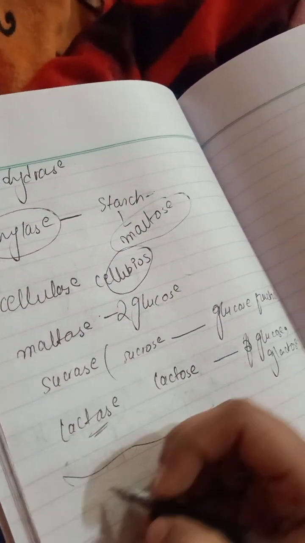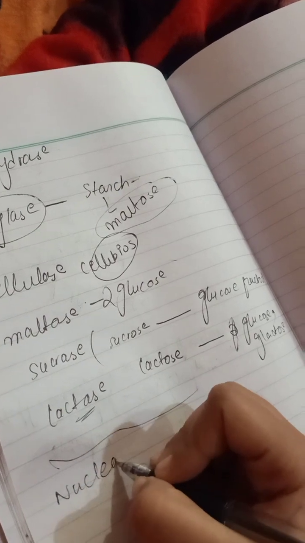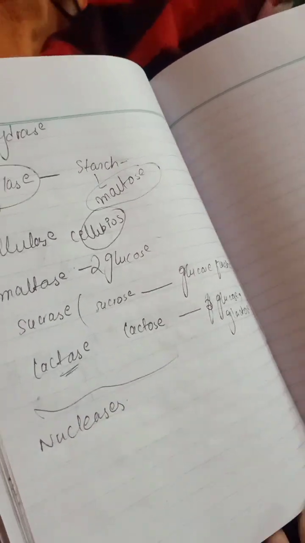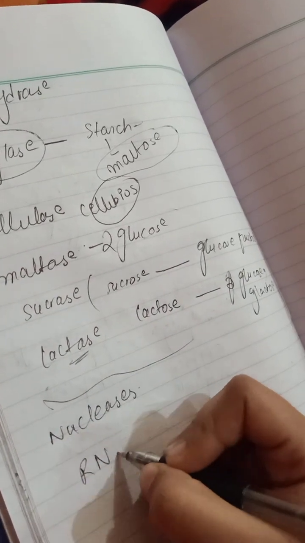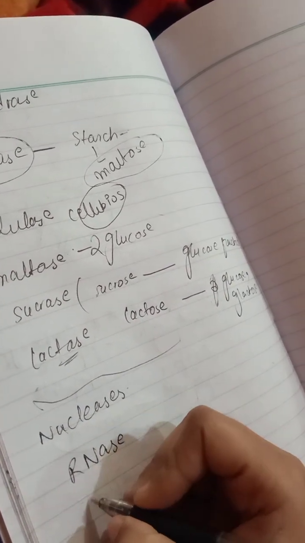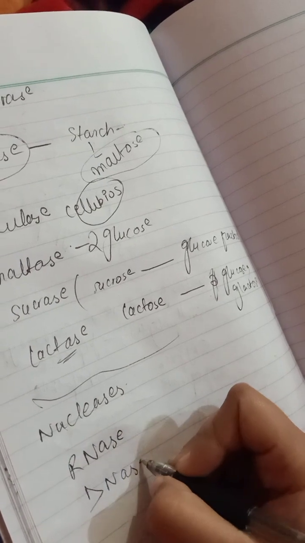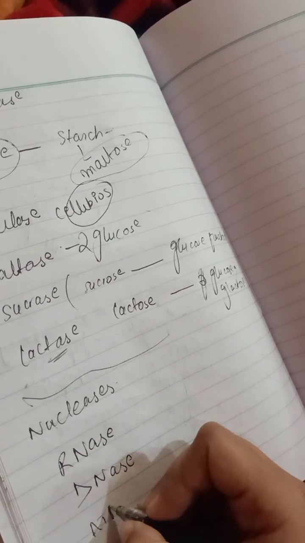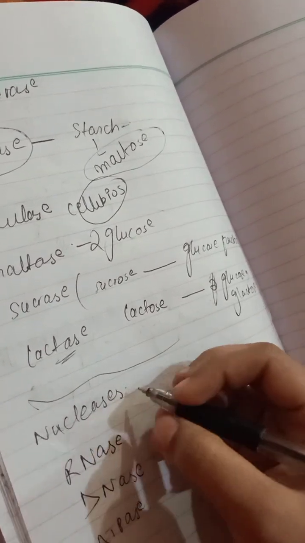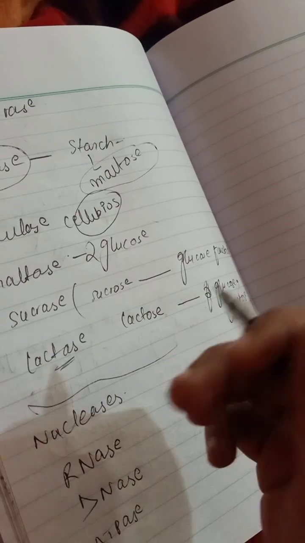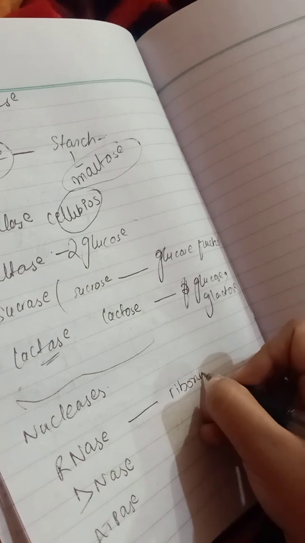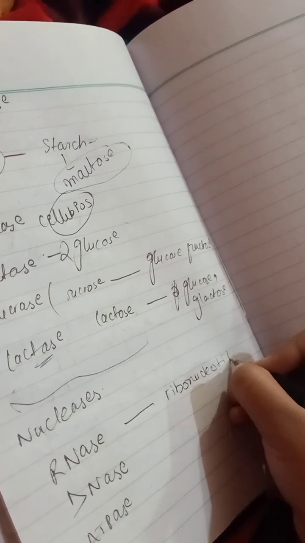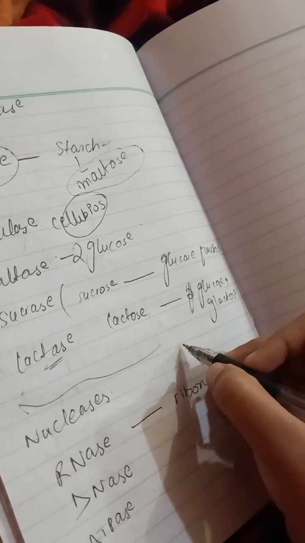After that we are having the nucleases. What are nucleases? Nucleases are involved in the breakdown of RNA and DNA. For example, RNase, DNase, and ATPase. As you all know, the RNase enzyme digests the RNA into ribonucleotides.